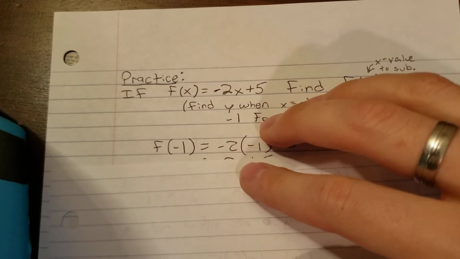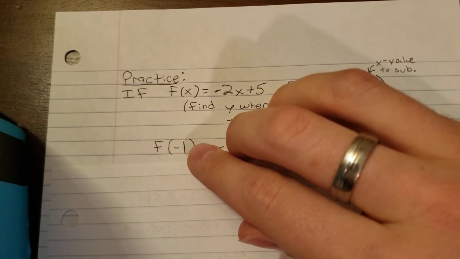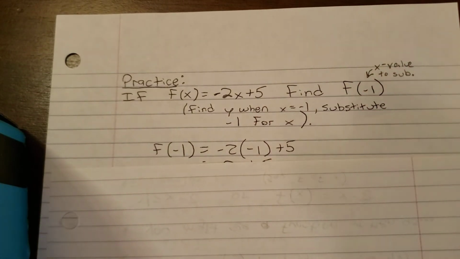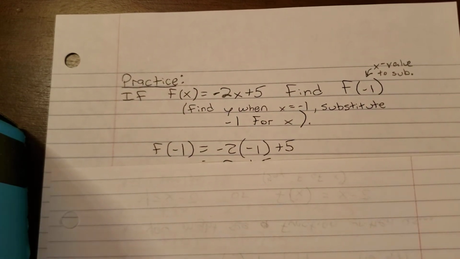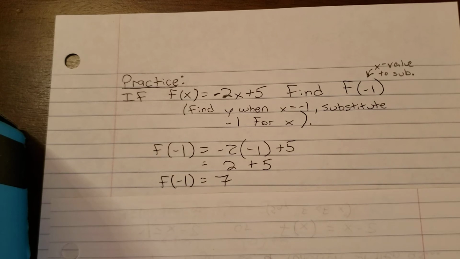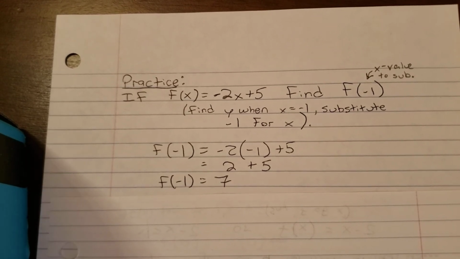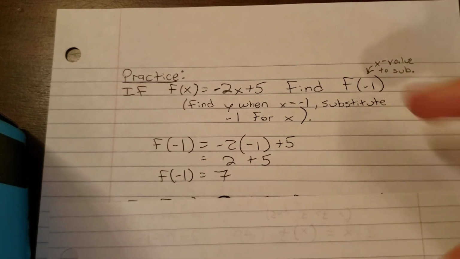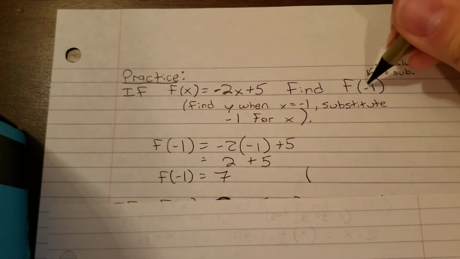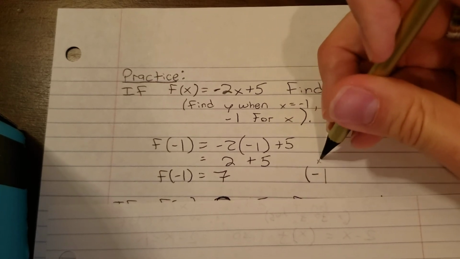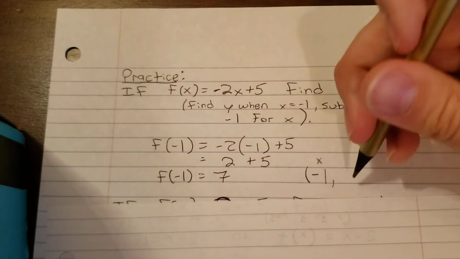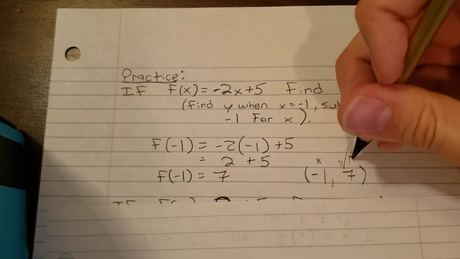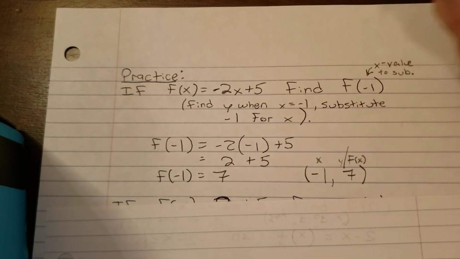So again, what we do is we have an x value here, but I replaced it with a number. So anywhere I see an x, I'm going to replace it with that value and solve. Negative 2 times negative 1 is positive 2. Positive 2 plus 5 equals 7. So f of negative 1, or the y value, is 7. We would say that our ordered pair would be negative 1, that's the x value, comma 7, that's the y or f of x value.